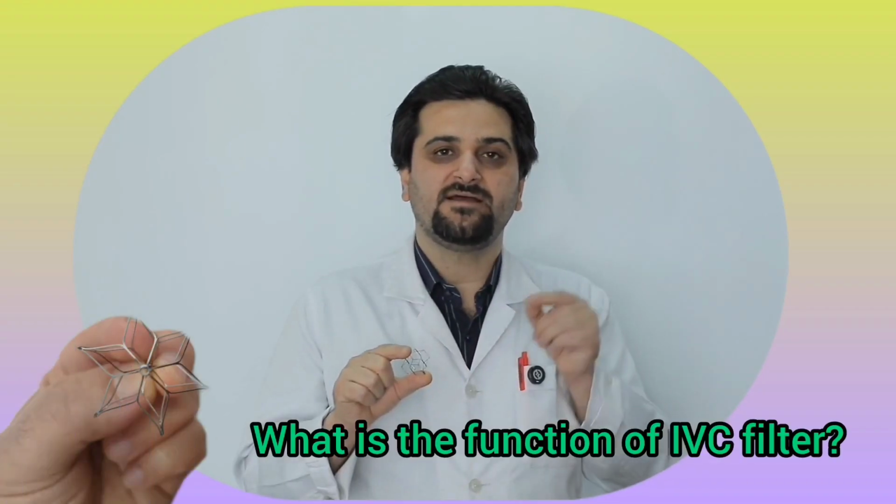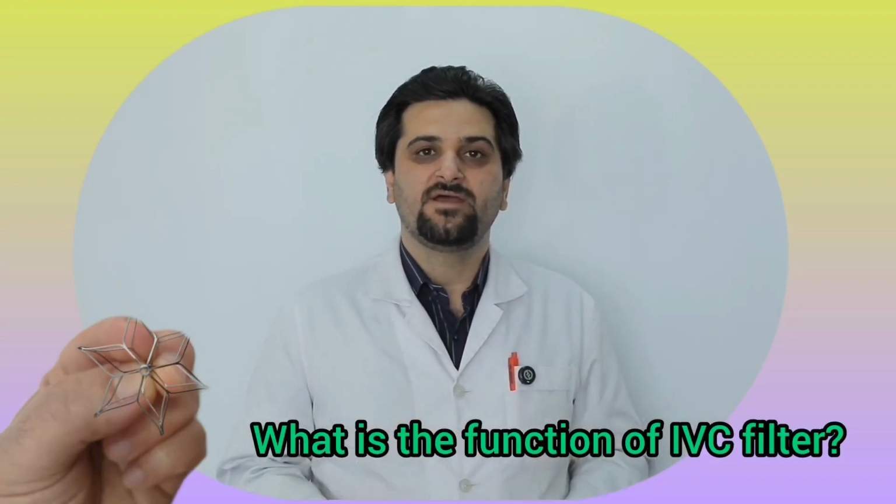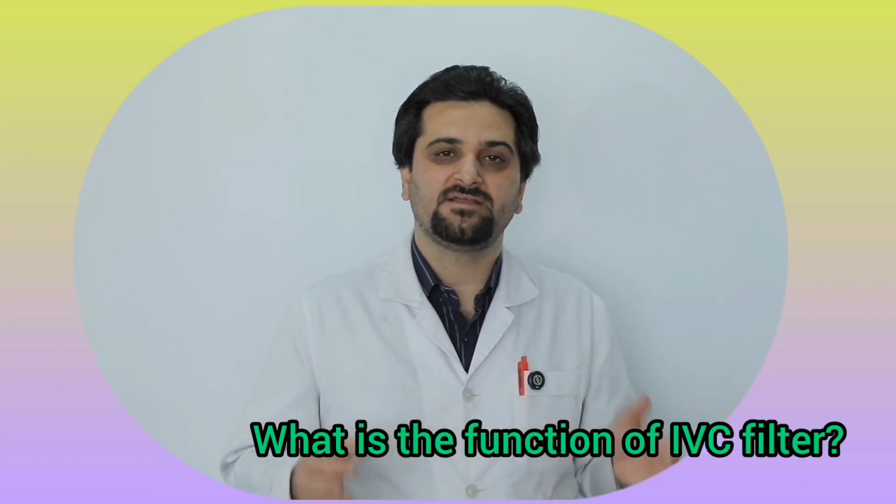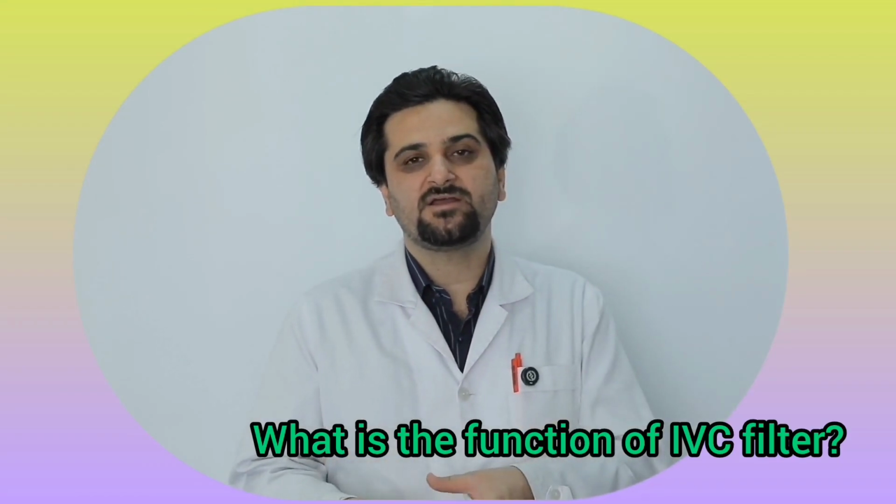As its name suggests, the IVC filter is placed in the IVC, or inferior vena cava, and it prevents the movement of thrombi and clots that accumulate in the lower limbs and are supposed to travel to the heart through the IVC. Therefore, it prevents pulmonary embolism.